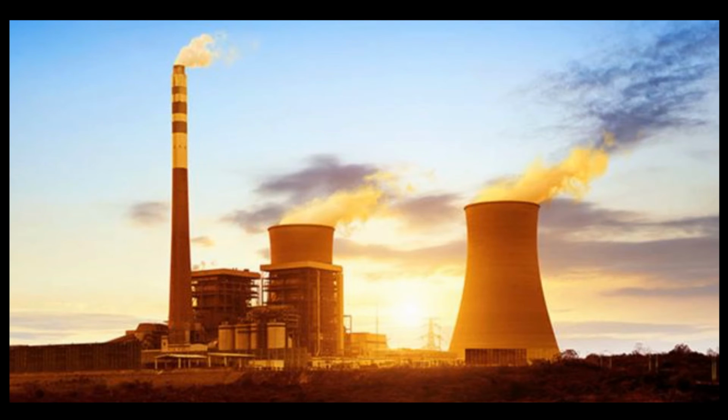The third one is nuclear energy. This is released by splitting or merging together nuclei of atoms. In a nuclear power plant, this energy is utilized to produce heat energy, which is used to make steam for driving generators, just like how the steam engine worked.